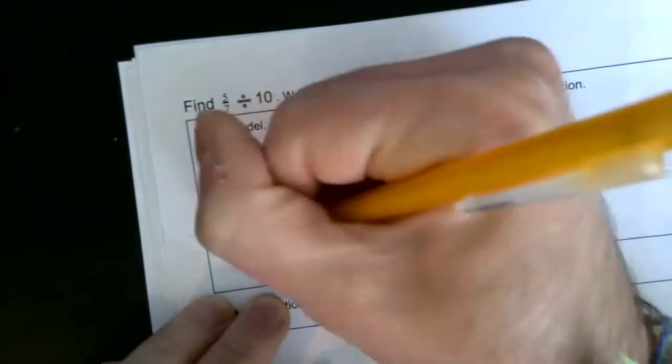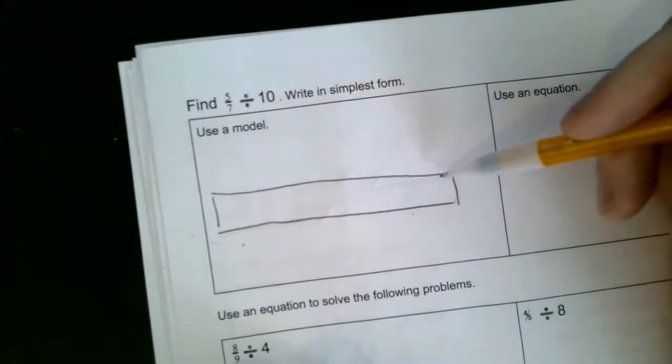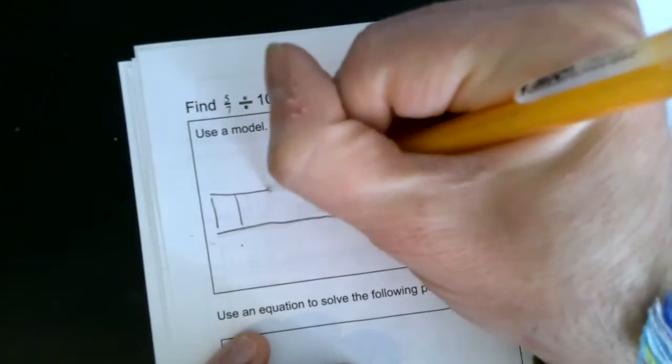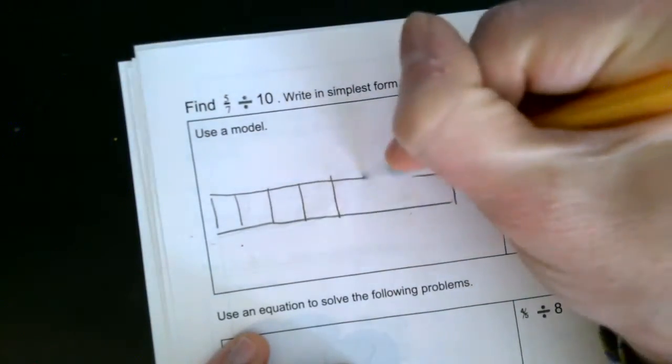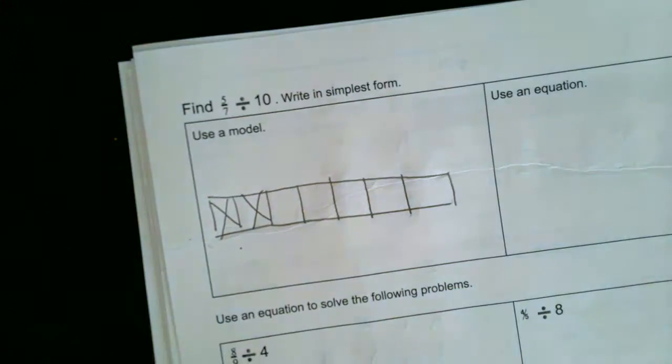All right. So this one's going to look a little strange, but we got 5/7 divided by 10. So we're going to take 5/7. We're going to divide this up into sevenths. That's the number we're starting with. So I'm going to need 6 lines. 1, 2, 3, 4, 5, and 6. That's 7/7, so we only want 5/7. There's 5/7.